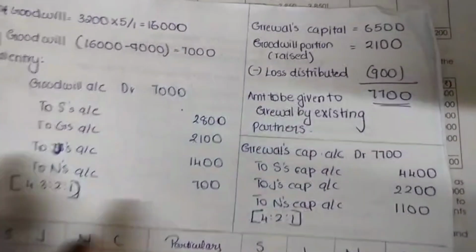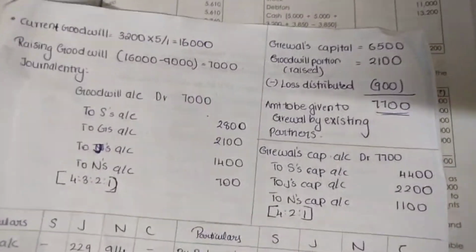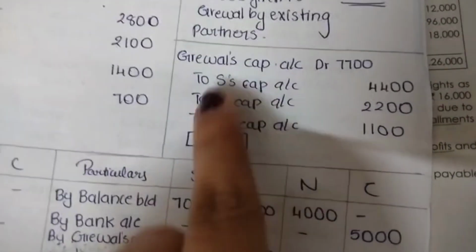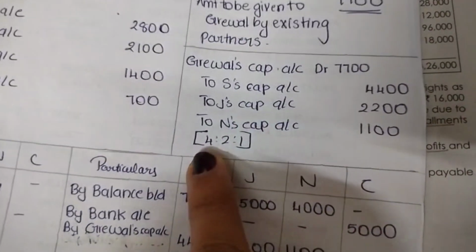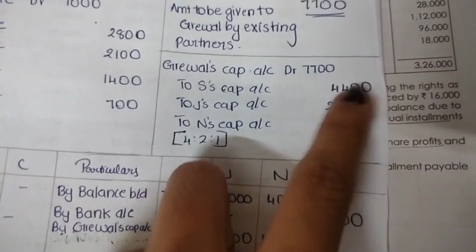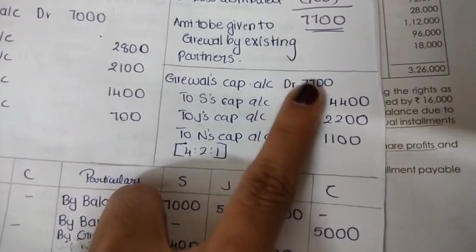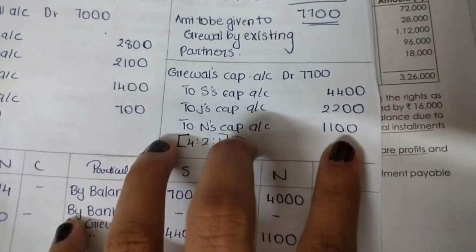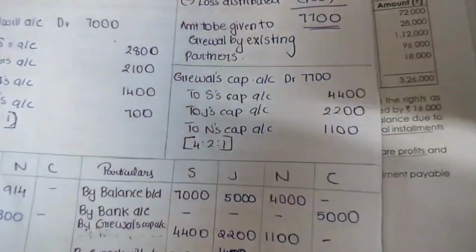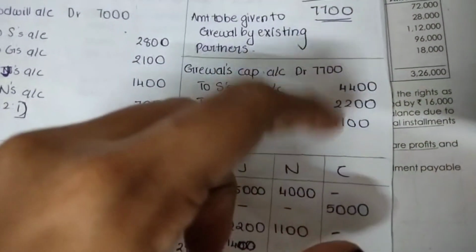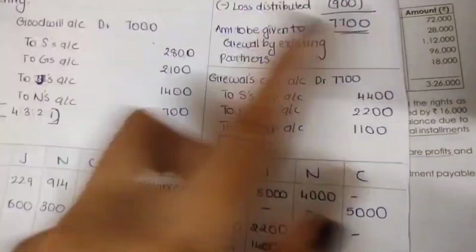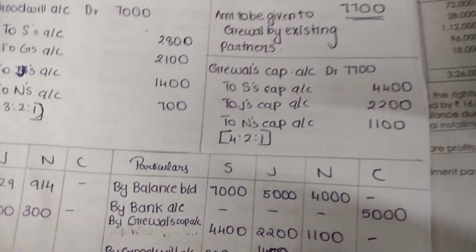Fine. So how would our journal entry appear? Grewal's capital account debit 7,700 to S's capital, J's capital and N's capital in the ratio 4:2:1. Now these amounts have to be shown in the capital accounts of these partners. That is, this 7,700 is now in the hands of S, J and N. The existing partners paid the amount instead of these shares, so S, J and N acquired this much share. So we have to show this in the capital accounts also. That is the second journal entry.